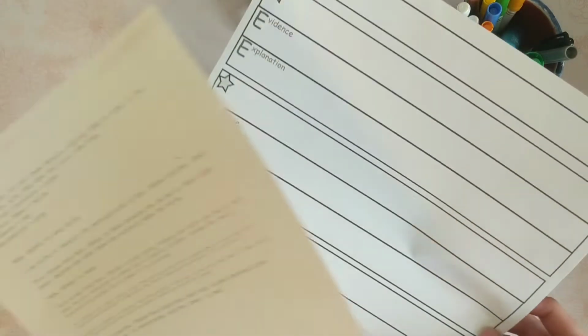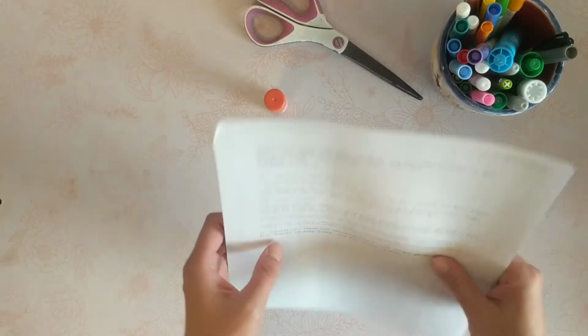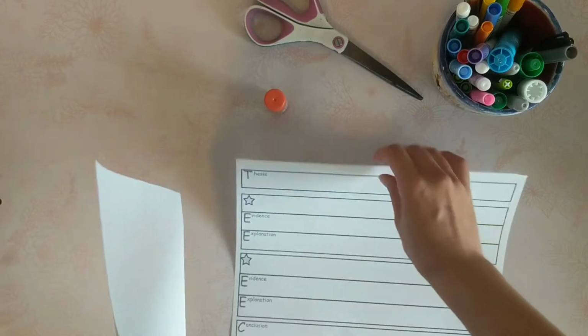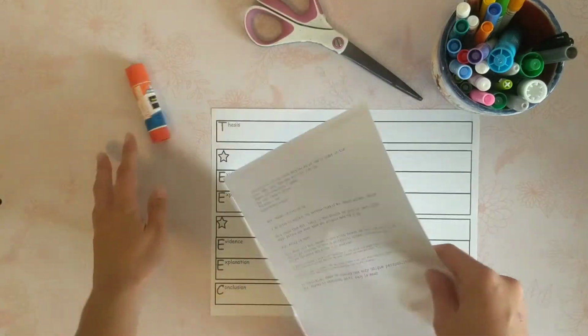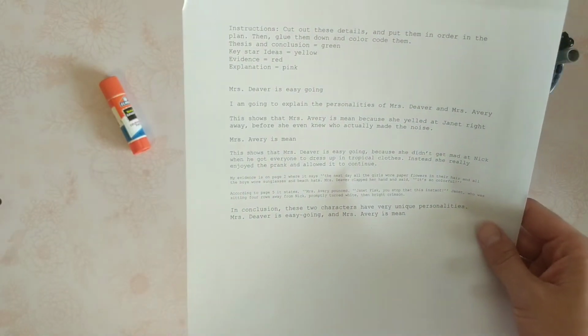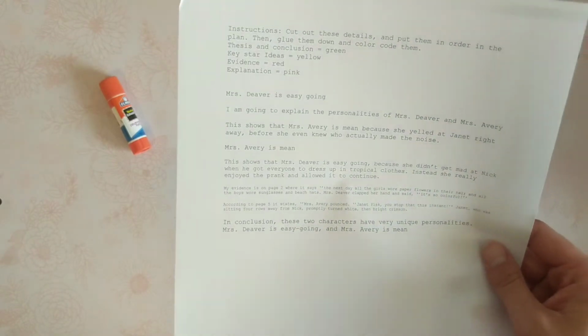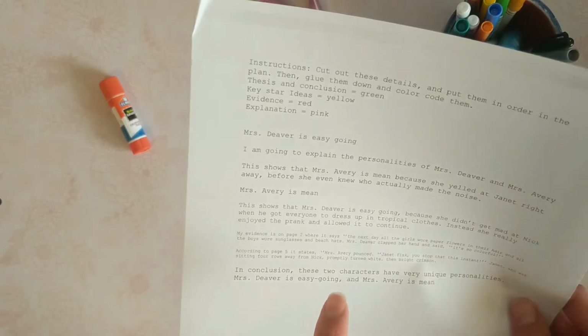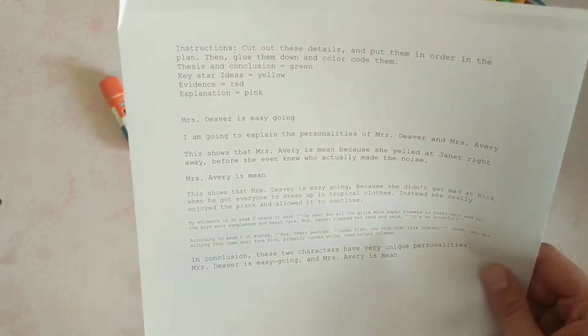So, first of all, when you get it, it's stapled. You can rip it apart so that you have two separate pieces: an empty plan, and some details. You don't have to write anything. All you have to do is cut this out and glue it in there, okay? So I'm going to pause the video and cut this out and I'll be right back.